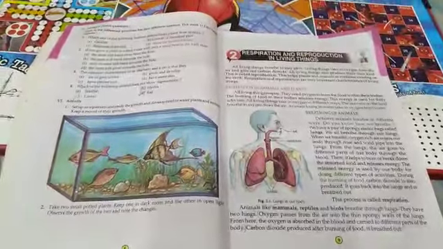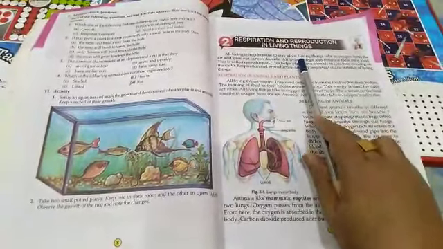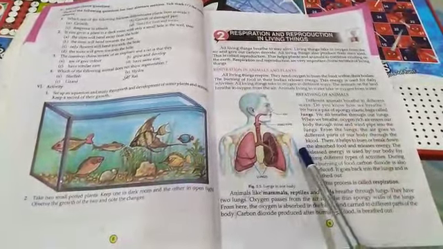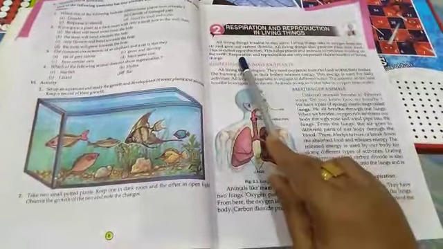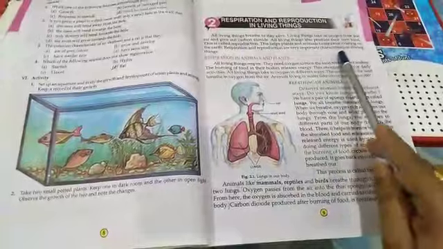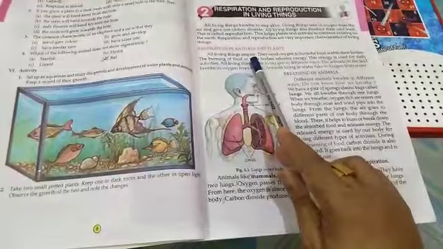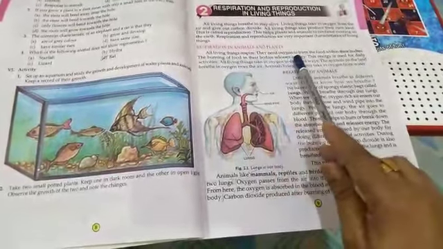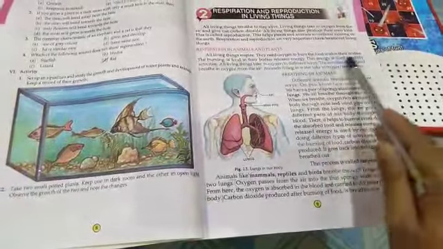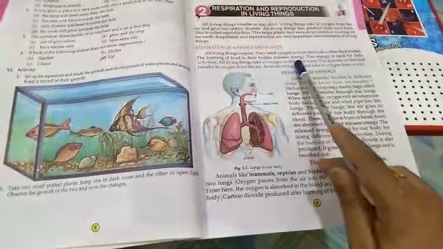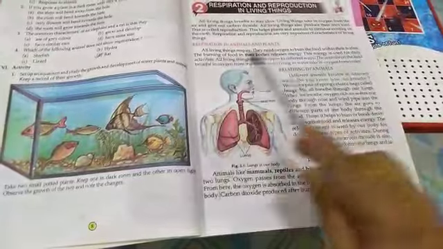Okay, we already started chapter 2, Respiration and Reproduction in Living Things. So again, I'll remind you a few portions. Respiration in animals and plants. Both respiration and reproduction are very important characteristics of living things. So all living things respire, yes or no? Yes. So they need oxygen, like we need oxygen to burn the food within our bodies. The burning of food in our bodies releases energy. This energy gives us the power to do our daily activities.